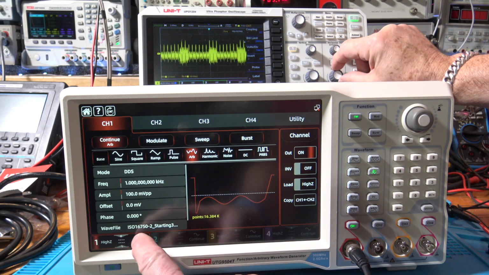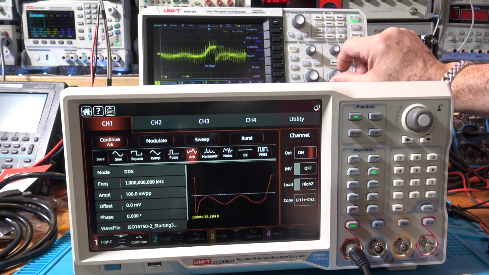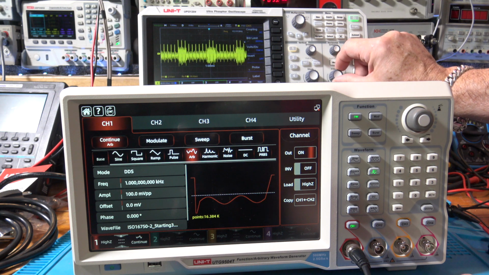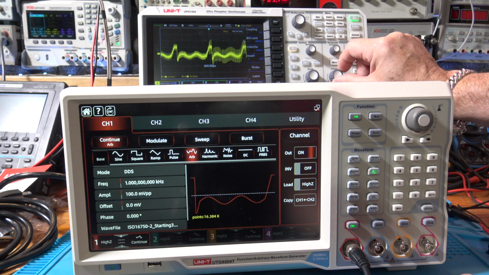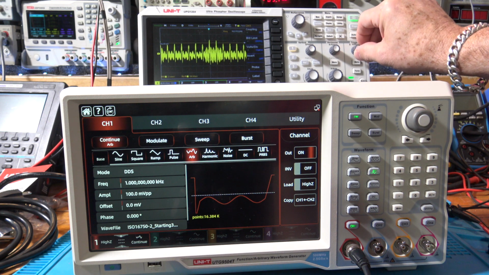It's ISO 16750-2 starting. So is that each cylinder firing? I don't know what the waveform is. I just pulled one up. But yeah, look at that. And the Uni-T scope captures it just fine. Pretty cool.